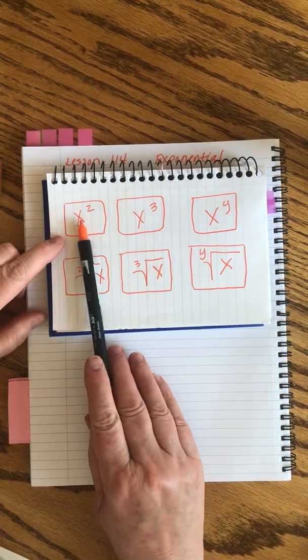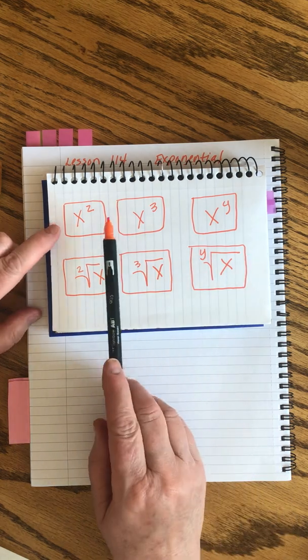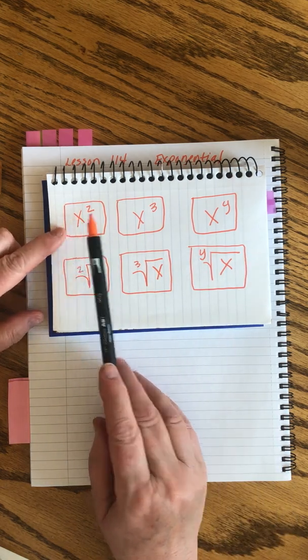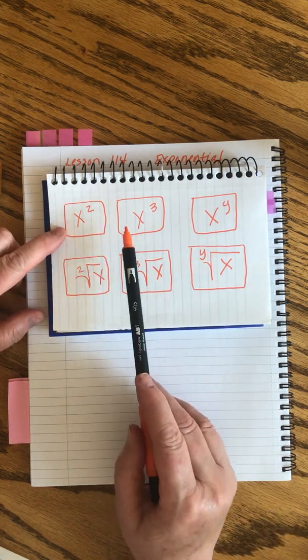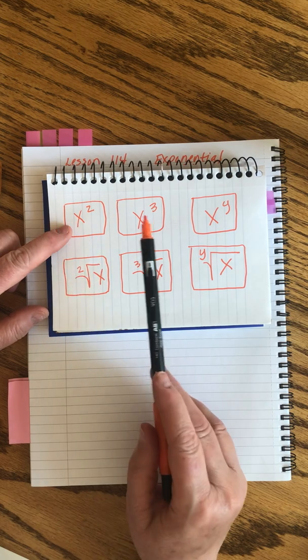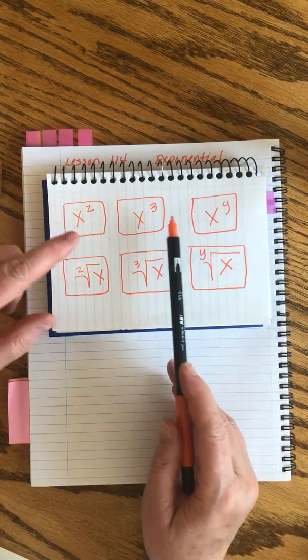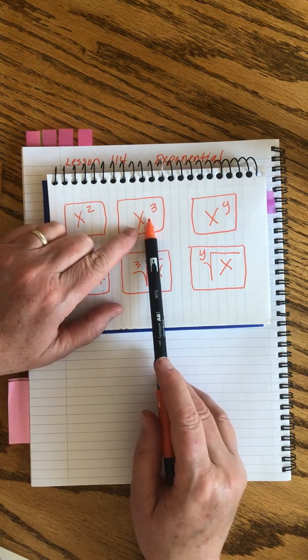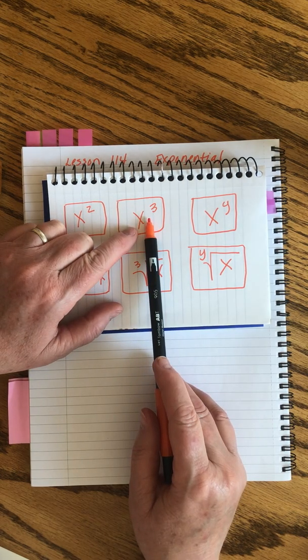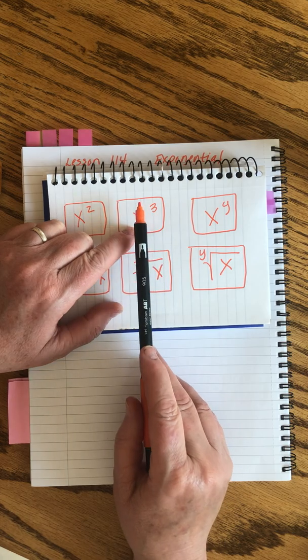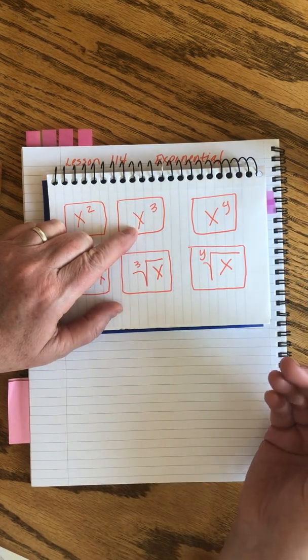All right, I want to introduce you to these 2 rows of buttons. This button, x squared, what you do is you take the number that you want to use for x, you enter that, then you hit this button, and it will give you the square. Same for this one, only cubes, right? If you want to find the cube of 4.623, you enter 4.623, hit this, and it'll give you the cube.